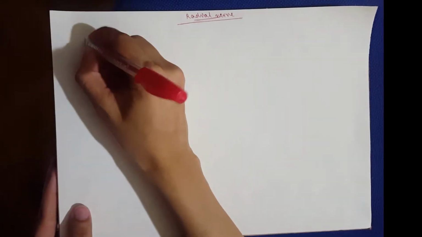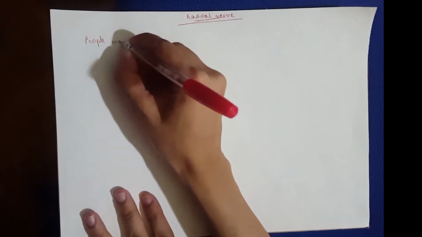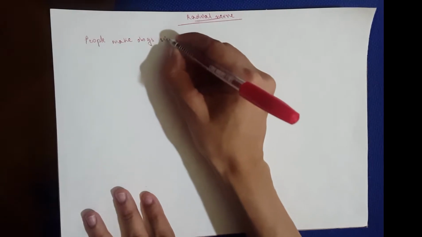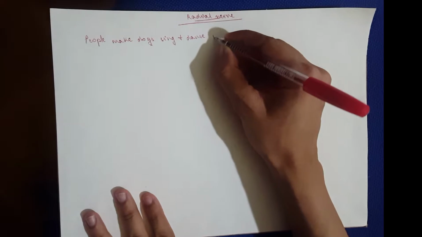Today I'll be doing the radial nerve, and the mnemonic goes: People make dogs sing and dance comfortably.